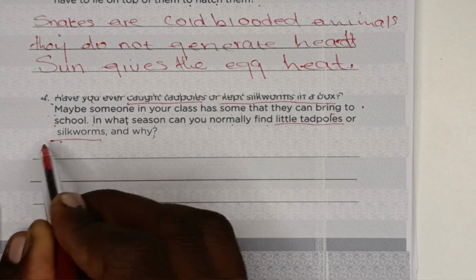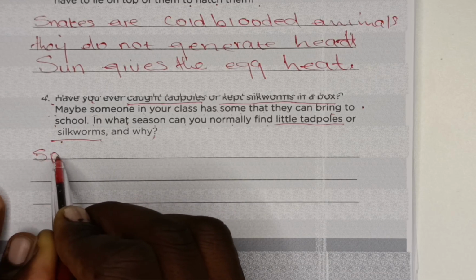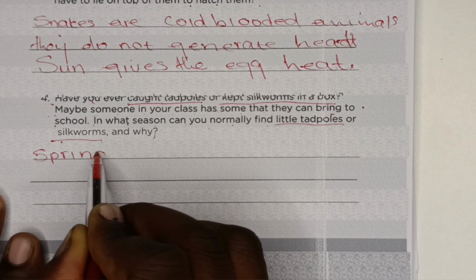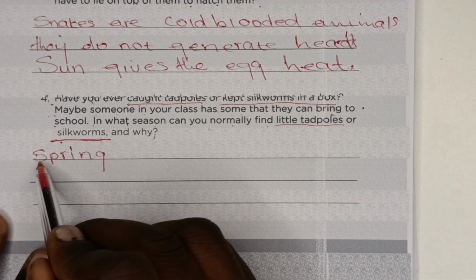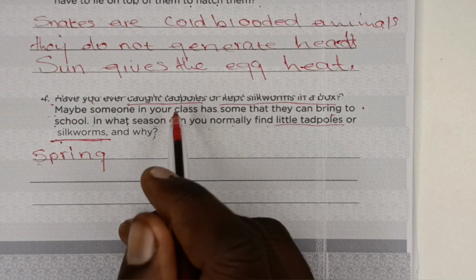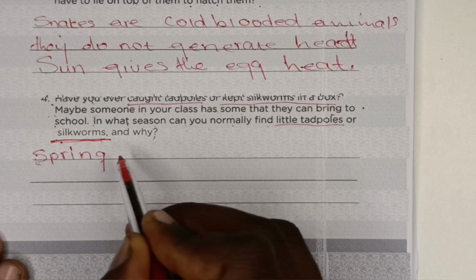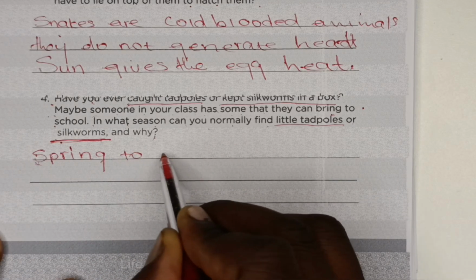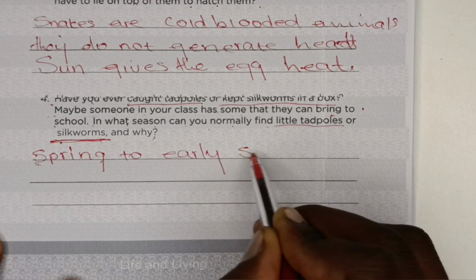Silkworms are typically found in the spring season to early summer.